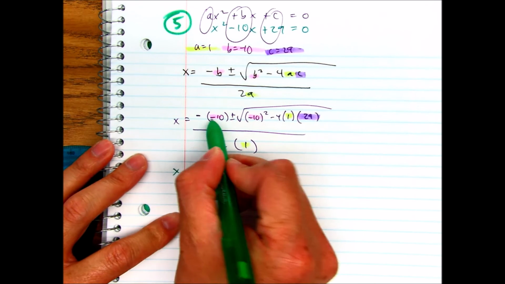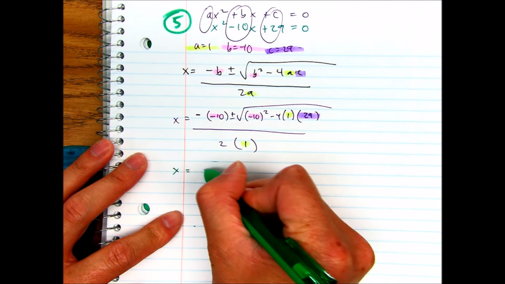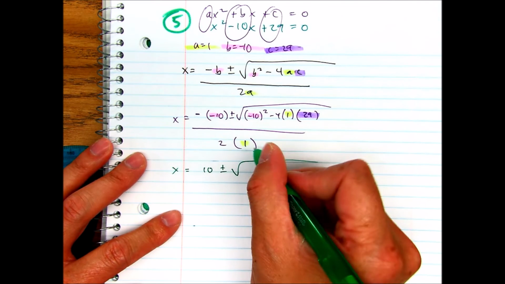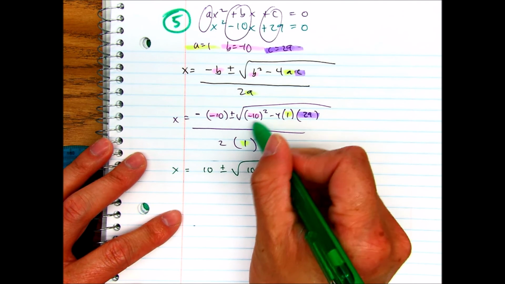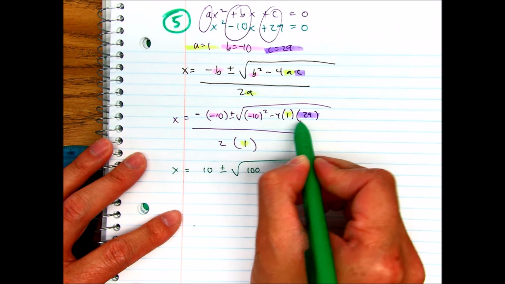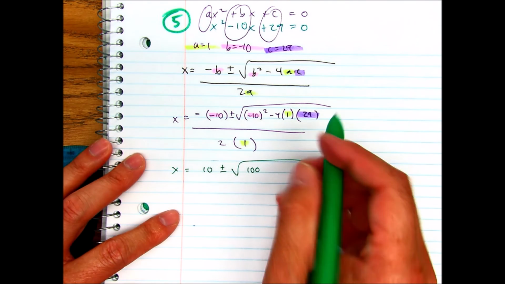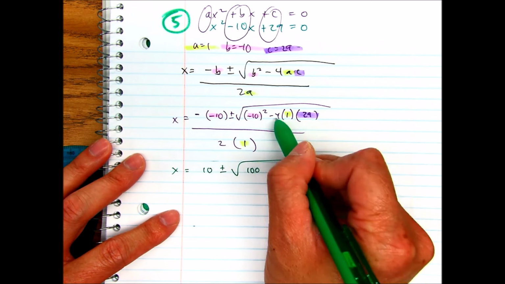Here I have the opposite of negative 10, which is positive 10. Negative 10 squared is negative 10 times negative 10, which is 100. Negative 4 times 1 times 29 is 4 times 29, so this will be negative 116.